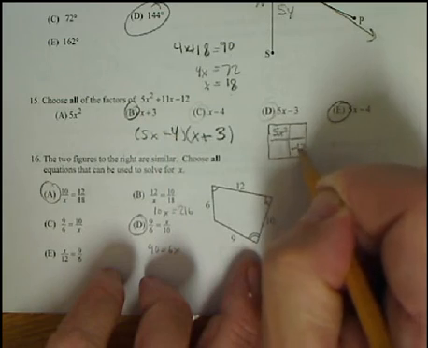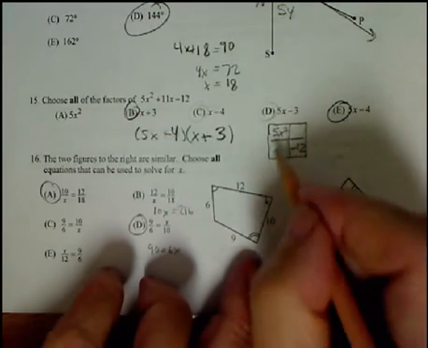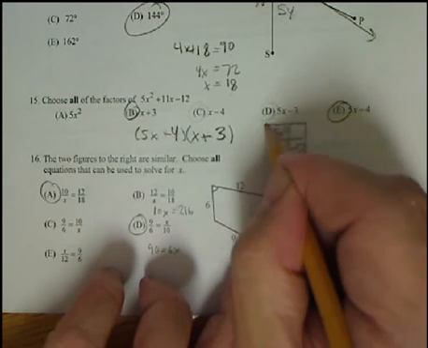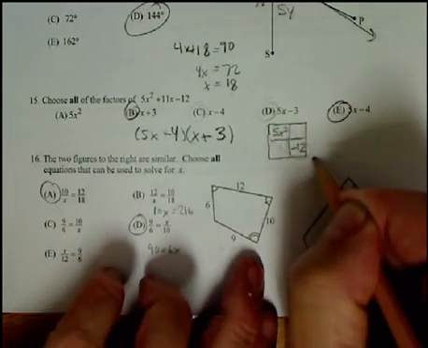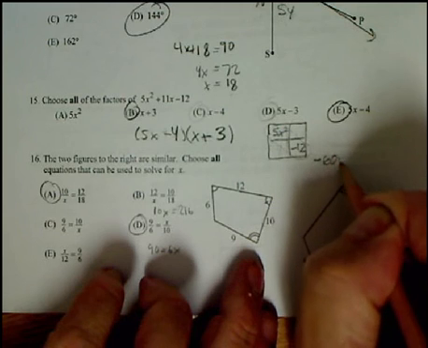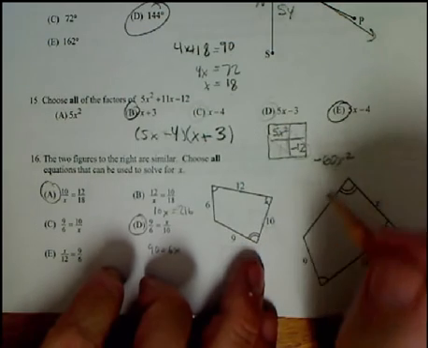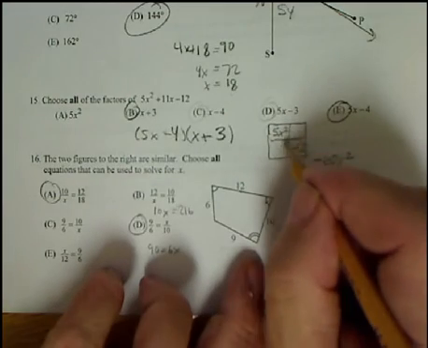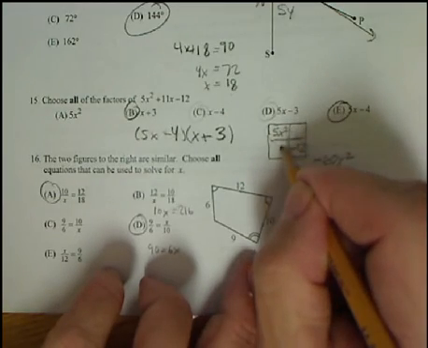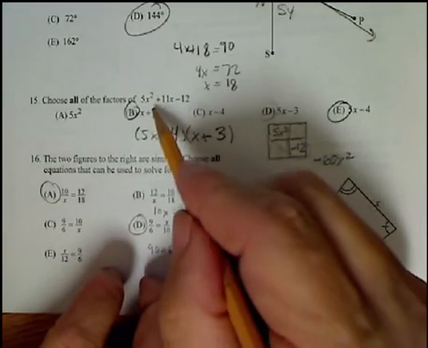We have negative 12. If we multiply these two together, I get negative 60x squared. That tells me that these two have to multiply to give me negative 60, but add to give me 11.